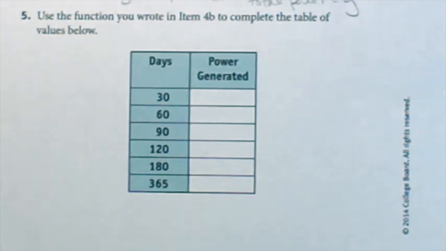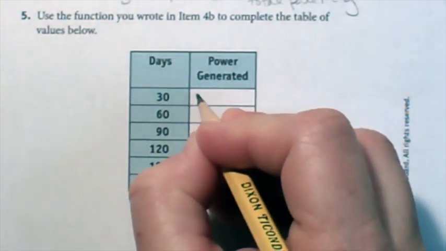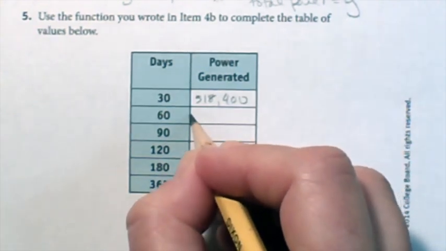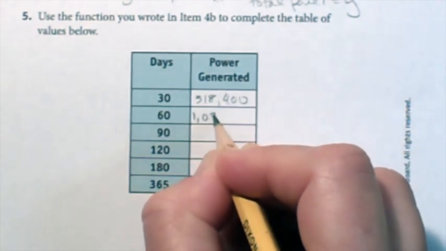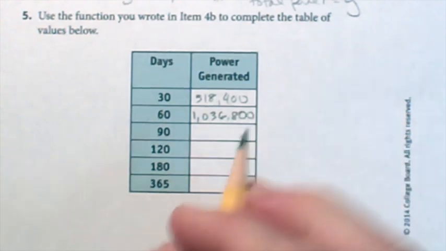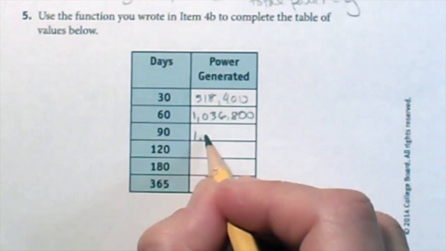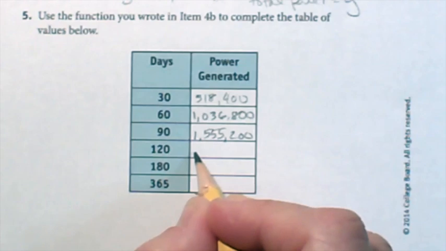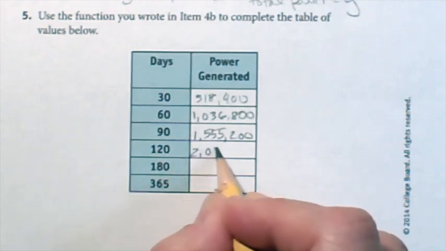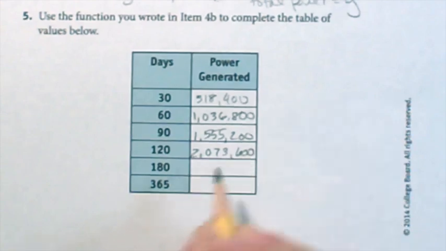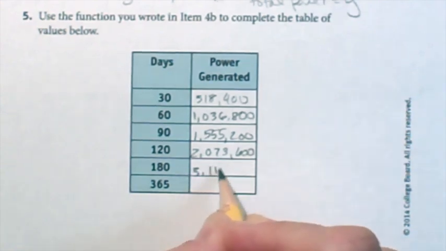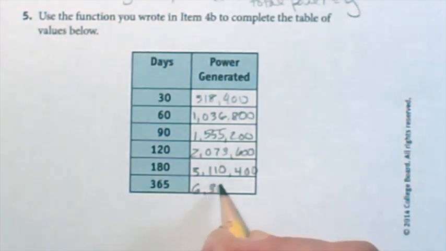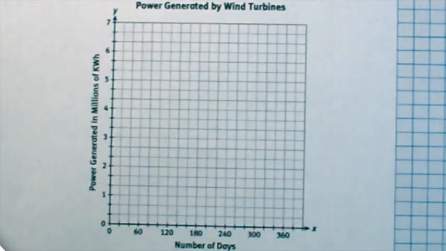All right, welcome back. So for 30 days, you should have gotten 518,400. For 60 days, you should have gotten 1,036,800. For 90 days, you should have gotten 1,555,200. For 120 days is 2,073,600. 3,110,400 and 6,307,200. All right, moving on to the next page.